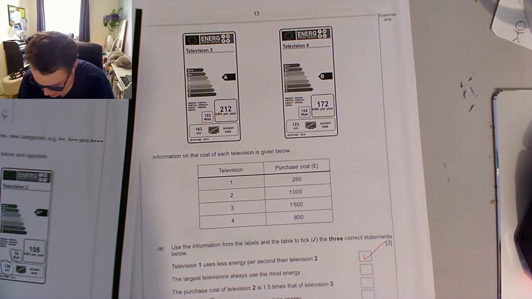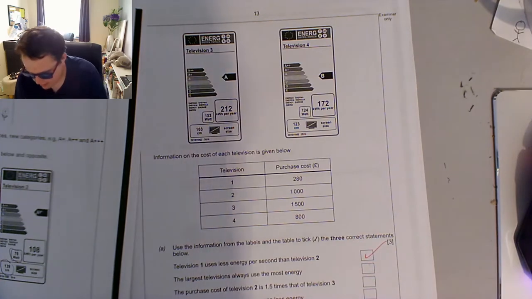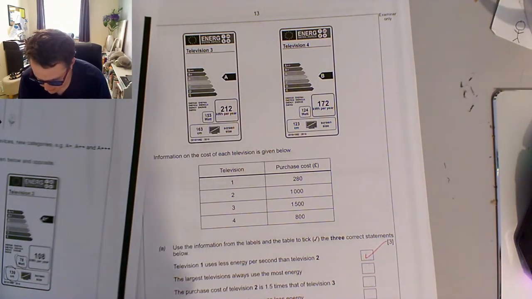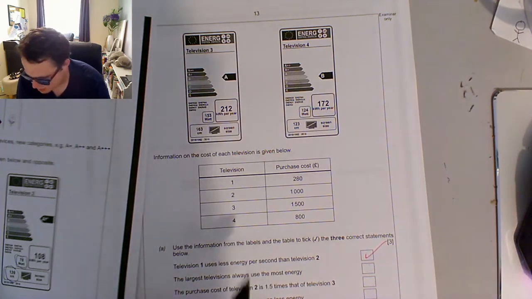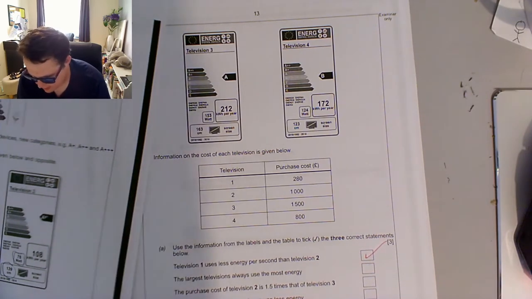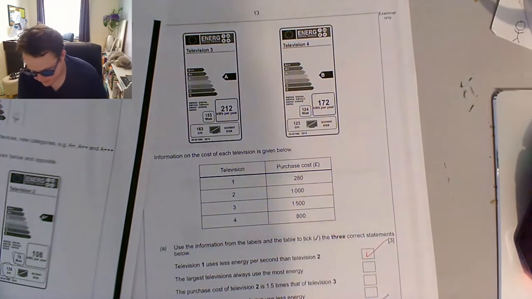The cost of television 2 is 1.5 that of 3. The cost of television 2 is not, it's the other way around, that one. More expensive televisions always use less energy. So the most expensive television is television 3, and in fact, that uses the most energy, so that's not correct. Television 3 uses 40 units more than television 4. Yeah, the difference between those two numbers is 40, so that's fine.